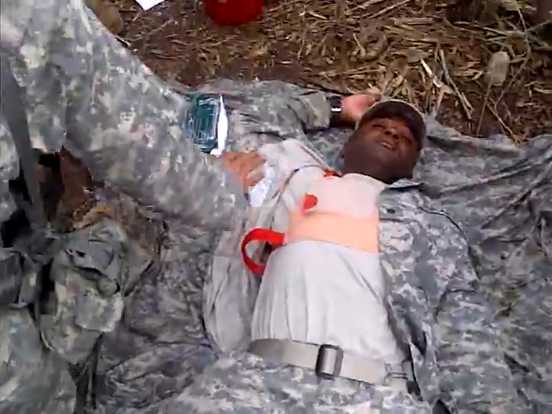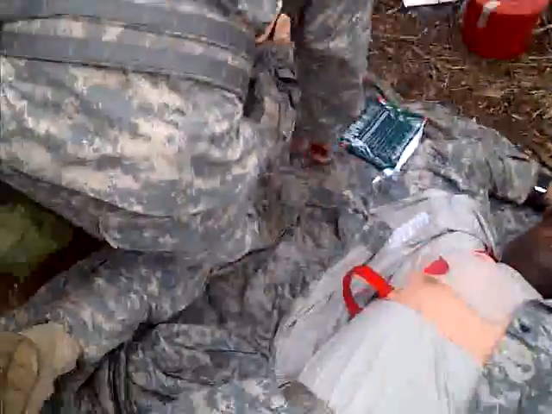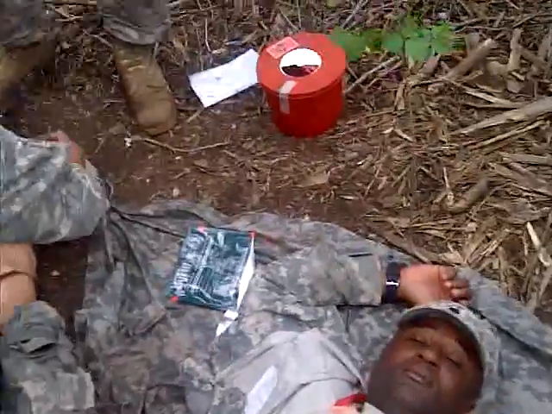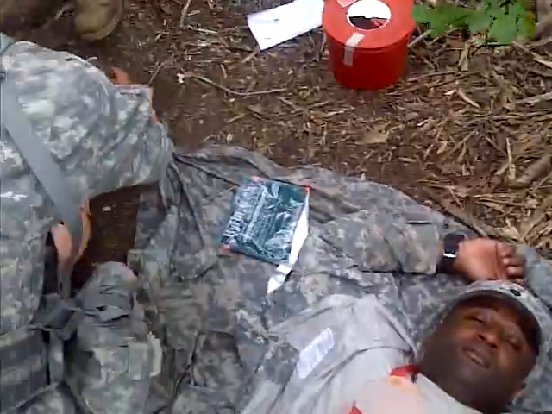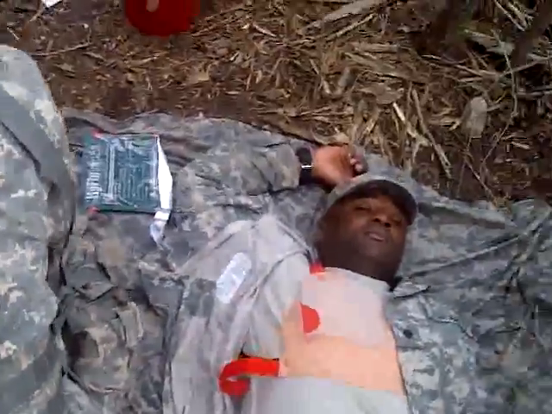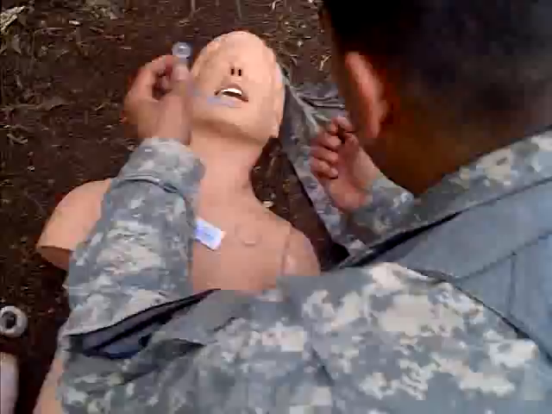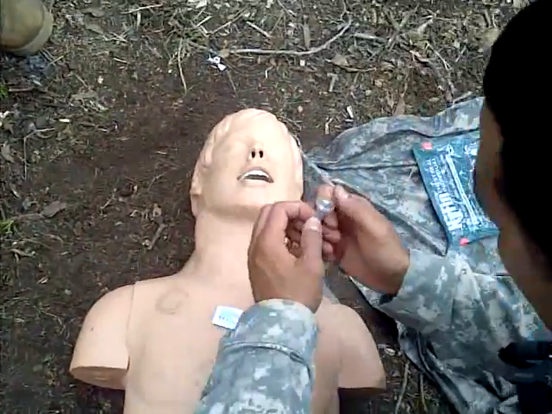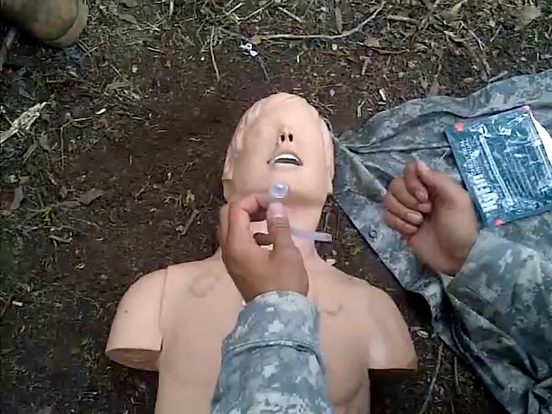NPA. Or you can say nasopharyngeal airway. Okay. NPA. So stick the tube in his nose. I'm going to measure, pull out the... Sorry. So you check for obstructions. You had your hand on the nose, so you check for obstructions. I'll check for obstructions. I'm going to pull the NPA out of the bag.